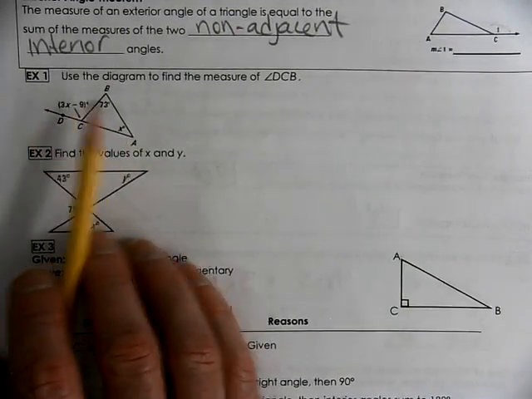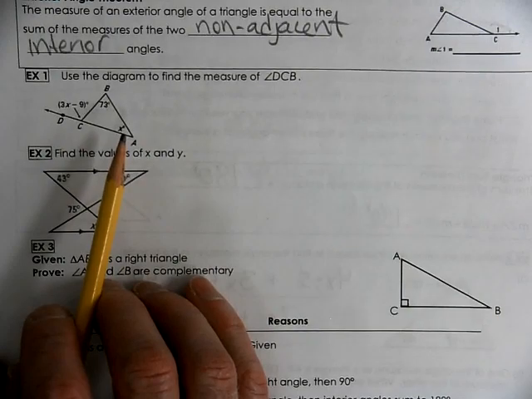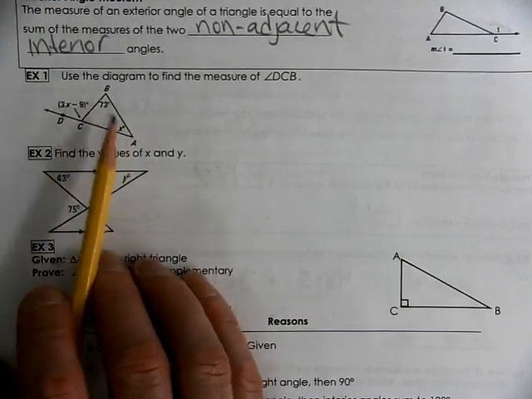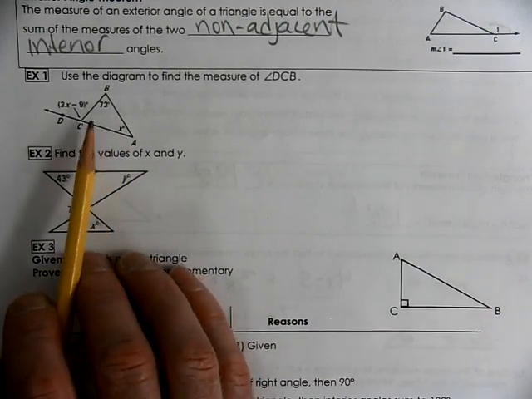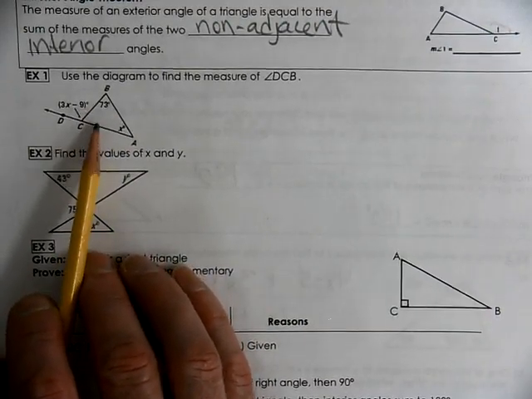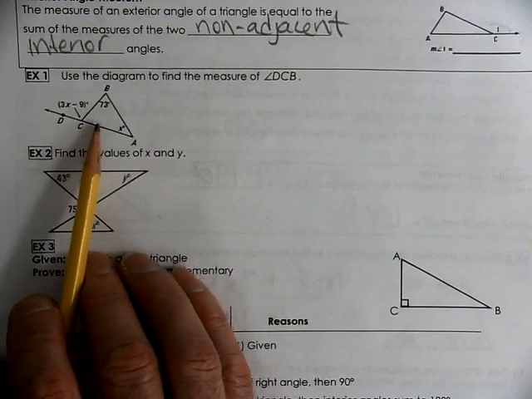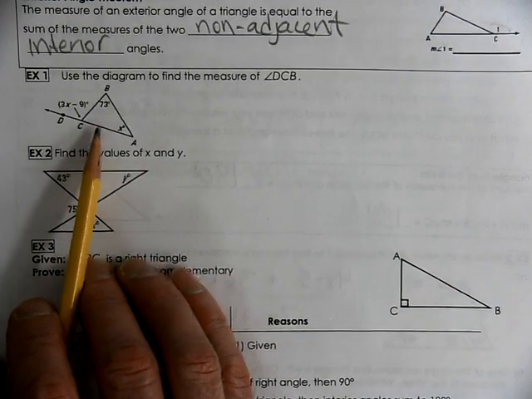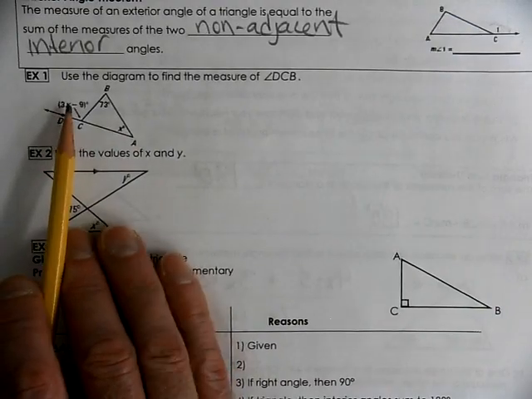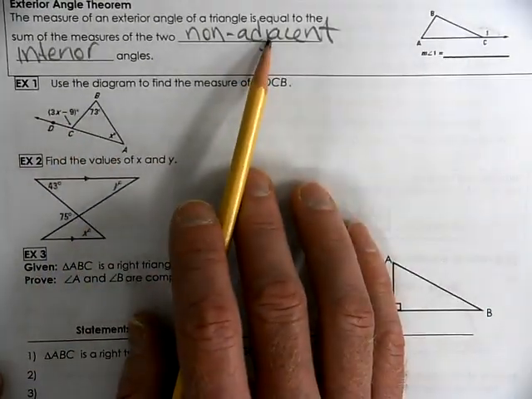Look at the information they give us. The first thing people want to say is, ooh, we have a triangle, we must have 180. But we don't have that interior angle, that third inside angle. We have this exterior angle. What did we learn about the exterior angle?